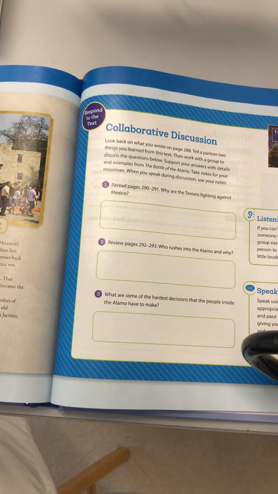All right, let's look at the collaborative discussion question. It says, reread pages 290 to 291. Why are the Texans fighting against Mexico? Write your answer down. So everybody should have a pencil out. Go back in the text and find your answer. Jordan, we're doing the collaborative discussion questions on page 303. So look for it and find your answer.